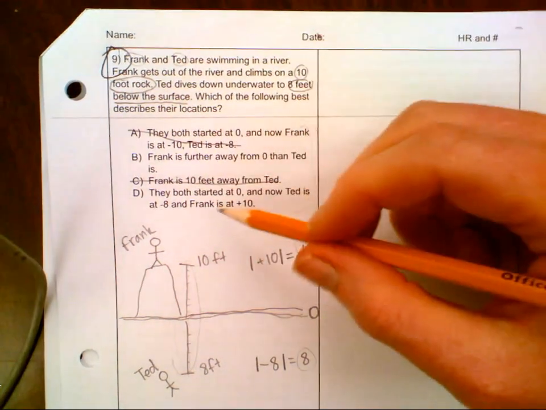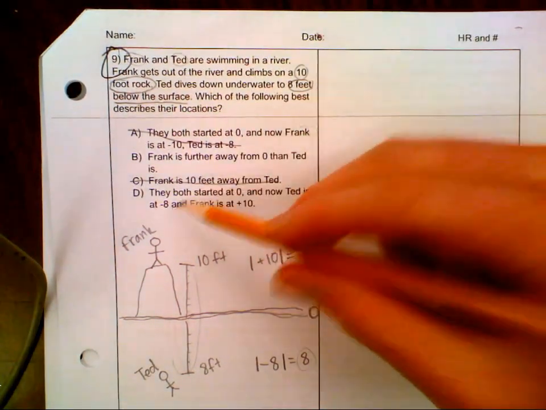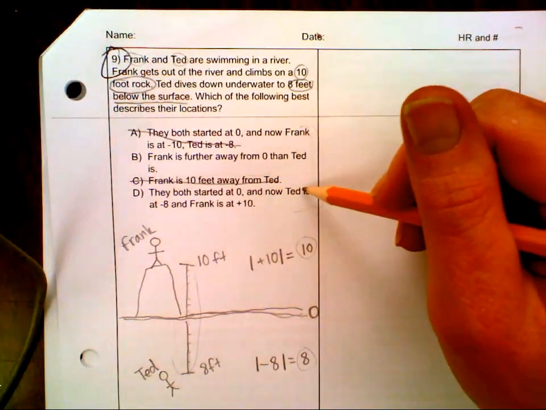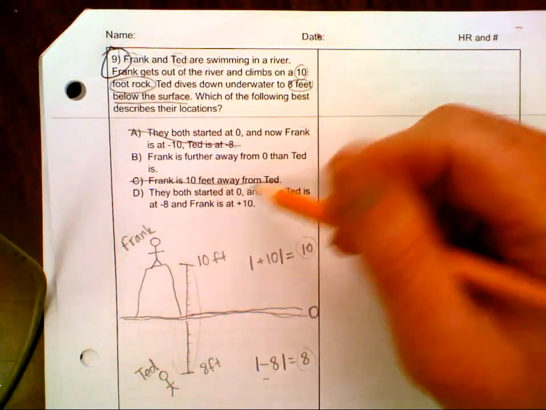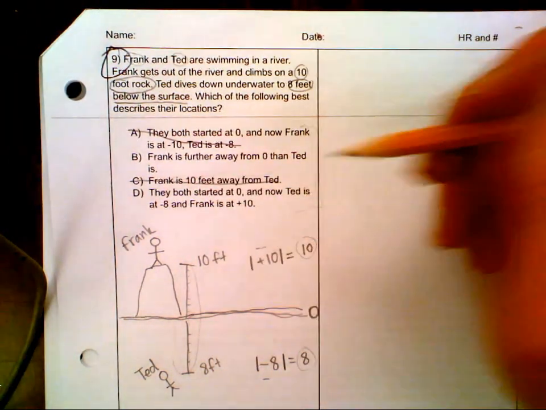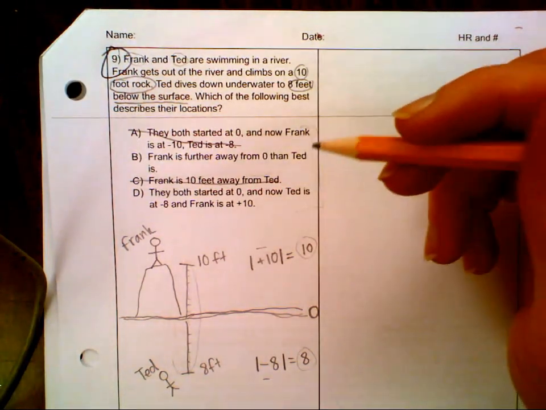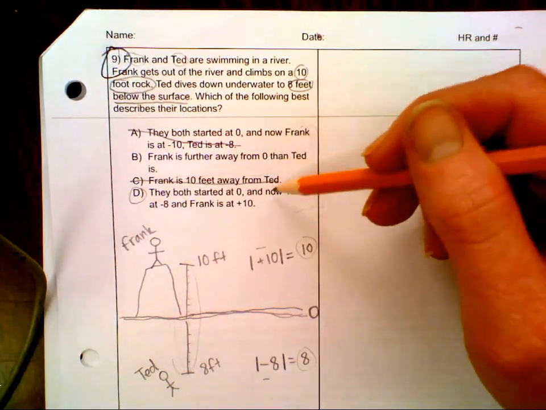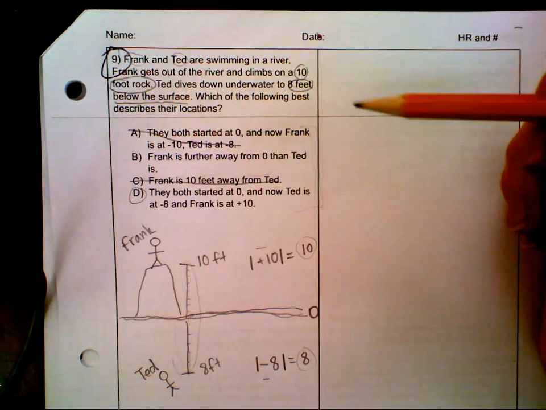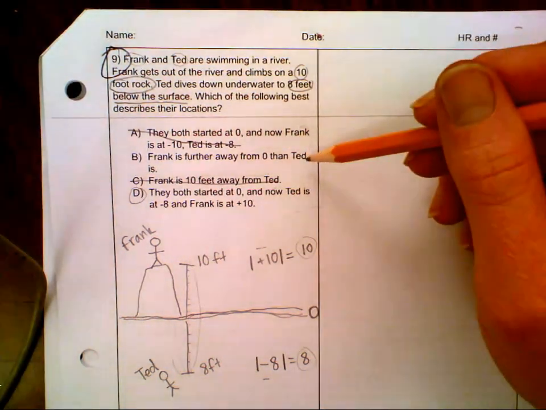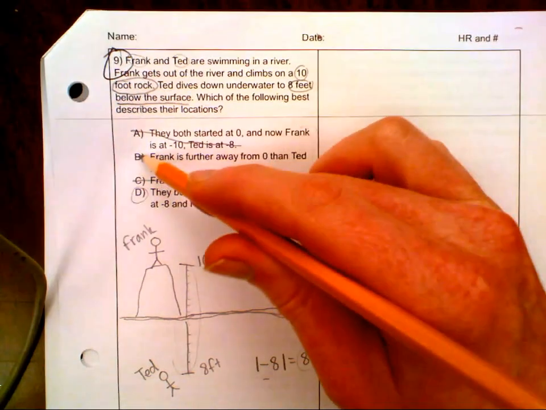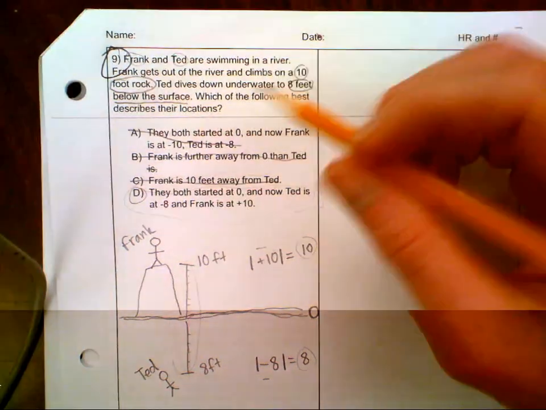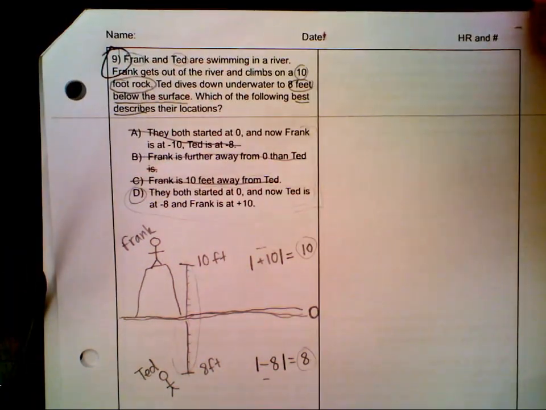They both started at 0, and now Ted is at -8, and Frank is at +10. So let's review. Ted is at -8, that is true, and Frank is at +10, that is true. This is the most descriptive, so I would say that this would be our best choice. While they are both accurate, this one gives me the most information and best describes their location. This is true, but it doesn't give me as much information, so I will cross this one off. And D would be our best choice because it best describes their locations, giving me the most information.